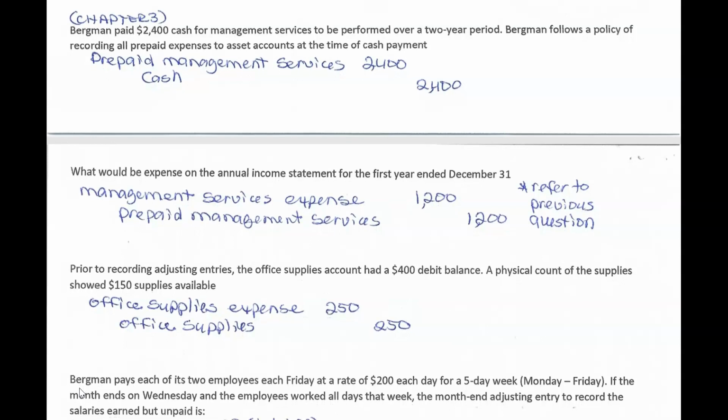Bergman paid $2,400 cash for management services to be performed over a 2-year period. Bergman follows a policy of recording all prepaid expenses to asset accounts at the time of cash payment. He will debit prepaid management services $2,400 because it's an asset, and credit cash $2,400 because he paid for it.